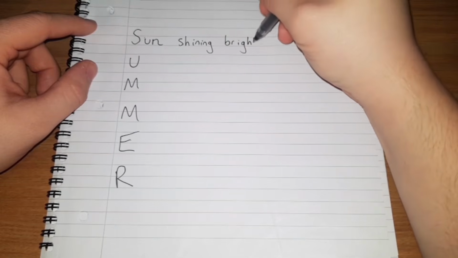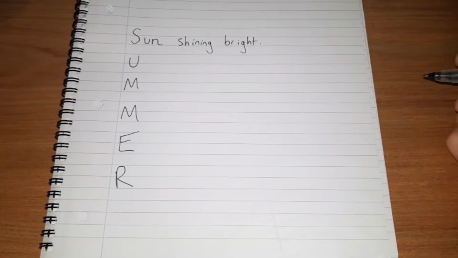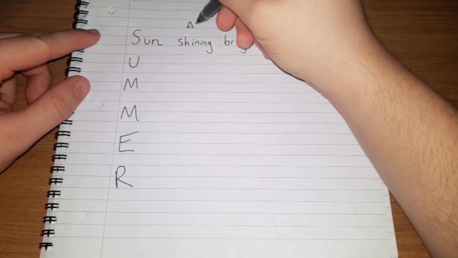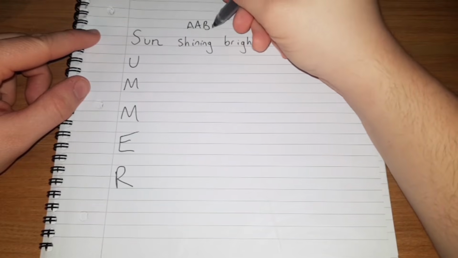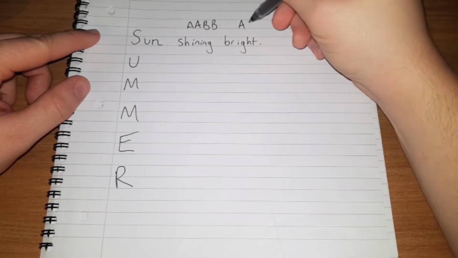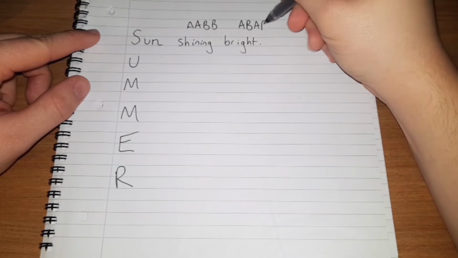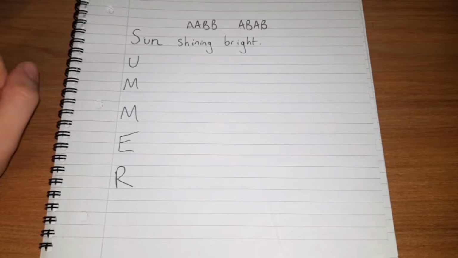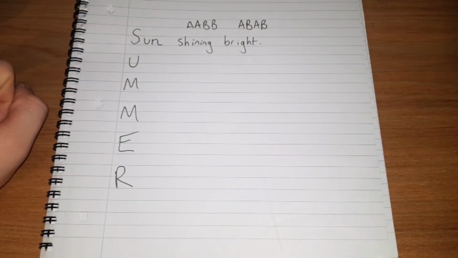As I continue, I can decide to make my poem rhyme, or it doesn't have to rhyme at all. Now the rhyming scheme could be AABB, which means the first and second lines rhyme, or ABAB, where the first and third and second and fourth lines rhyme.